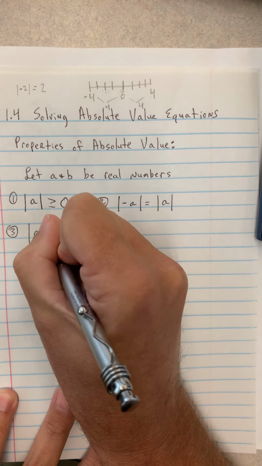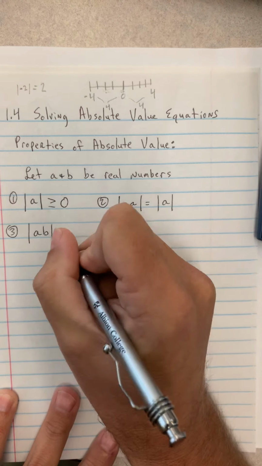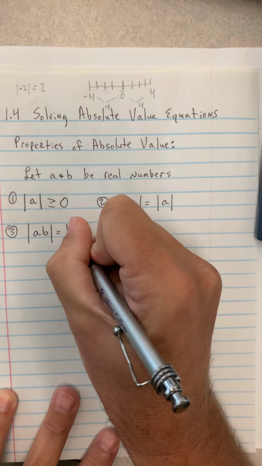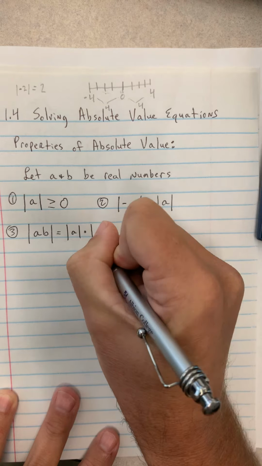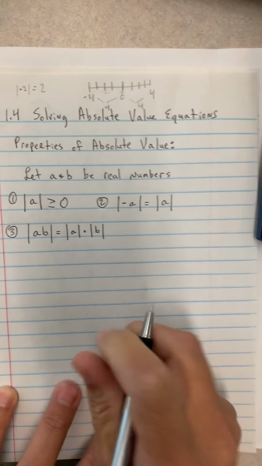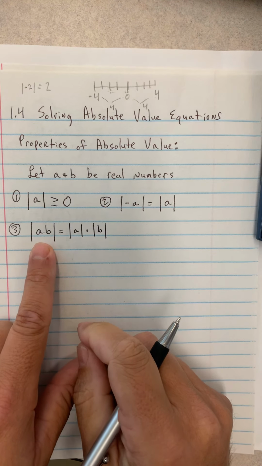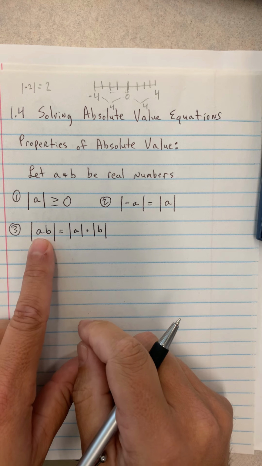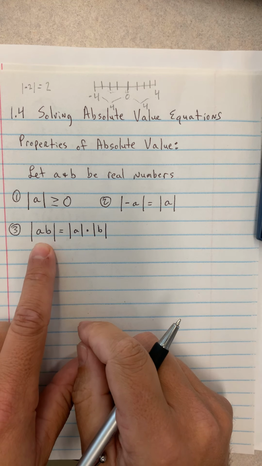I can also take A times B, the absolute value, and that just splits up into the absolute value of A times the absolute value of B. And you can certainly plug in numbers in here. Let's say I use 2 and 3, 2 for A, 3 for B. 2 times 3 would be 6. The absolute value of 6 would be 6.